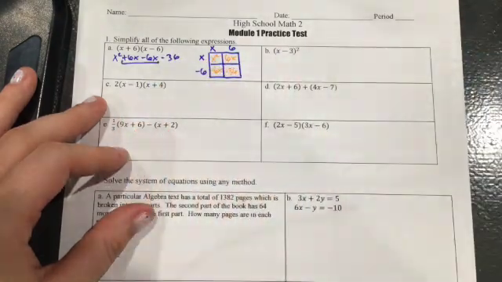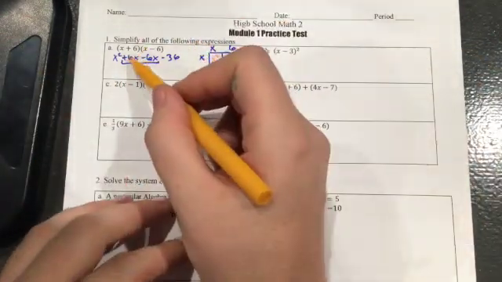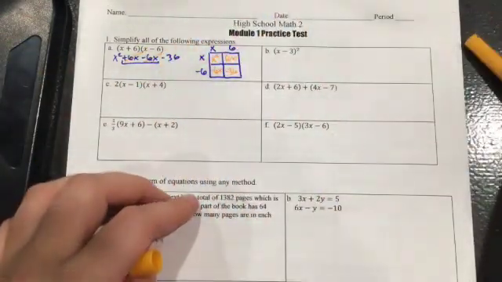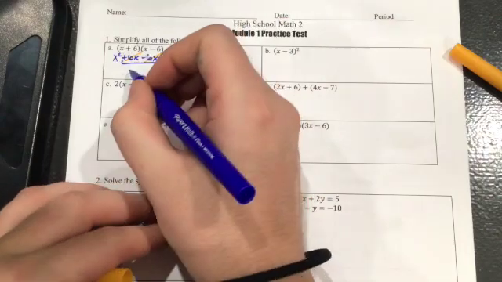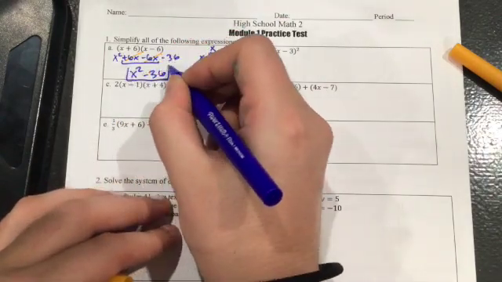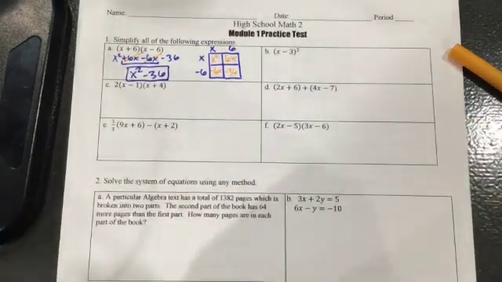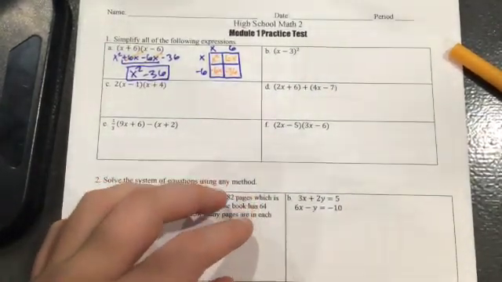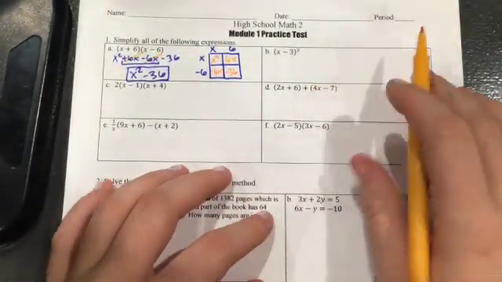These two terms are exactly the same, but one's a positive and one's a negative. That means they're going to cancel each other out. And I'm left behind with just x squared minus 36. That's my final answer for that one. Okay, let's do the next one.